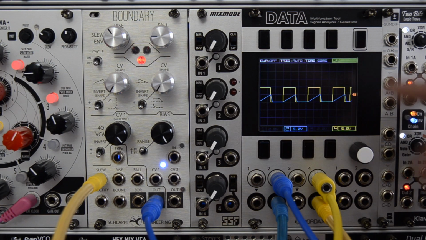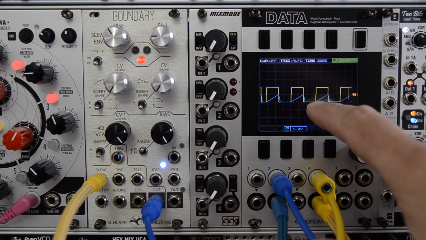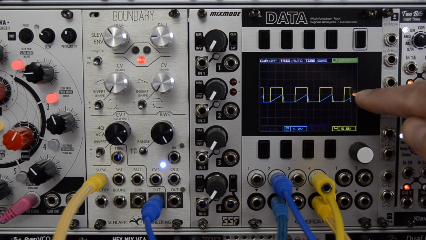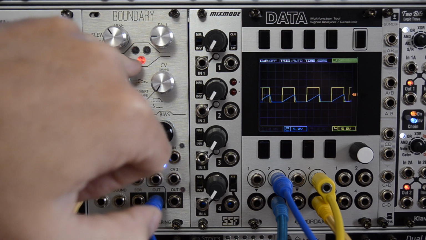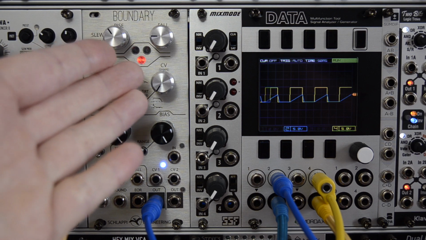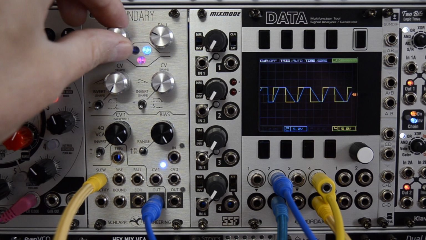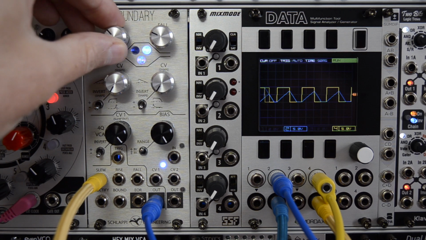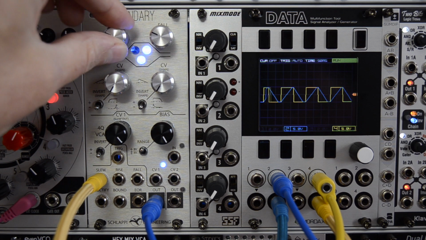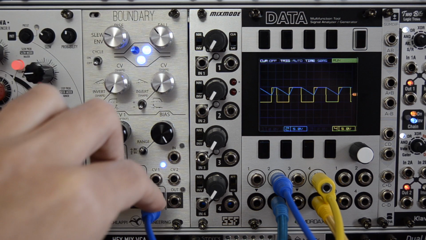And now with the slew set up in such a way that the output of boundary is not rising above 0, this orange arrow here indicates where the 0 is. This is also shown on the middle LED here, which now only is red. So the red LED indicates negative voltages, and the blue LED indicates positive voltages for the slew output.